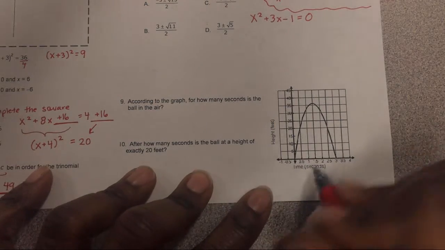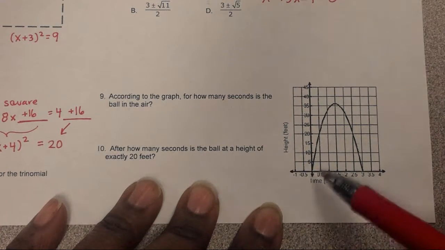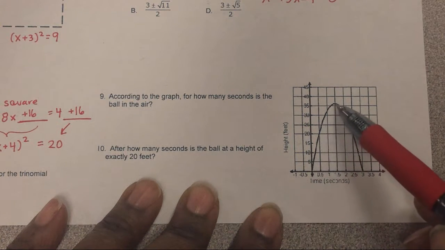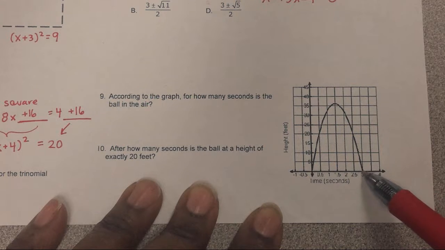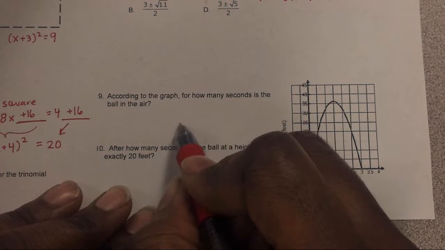Where are seconds? Look, seconds is down here. So how long was the ball in the air? 3. The ball was still in the air until it hit the ground at 3. The ball was in the air for 3 seconds.